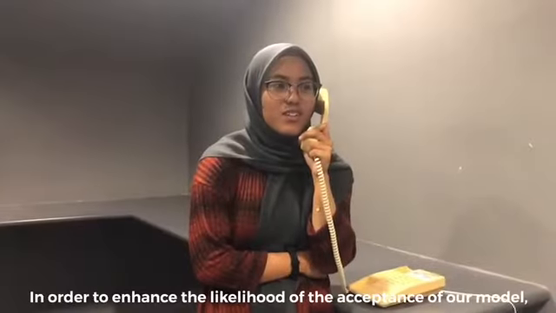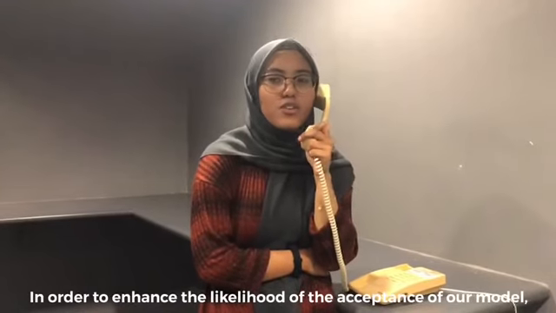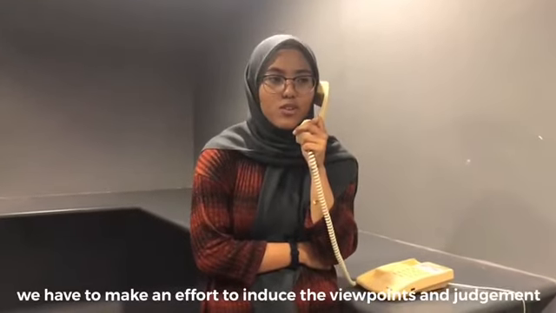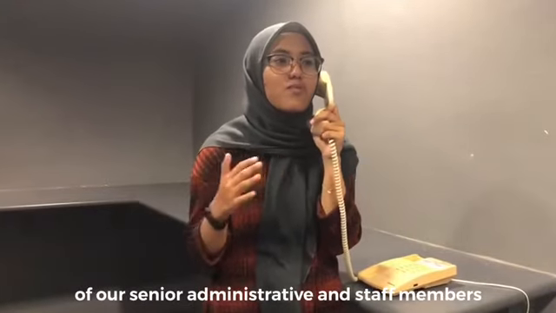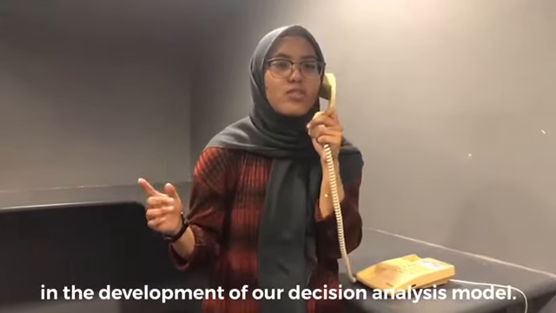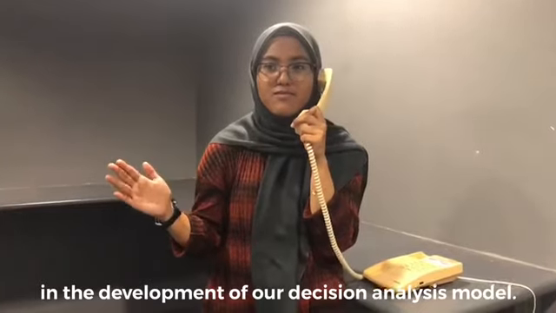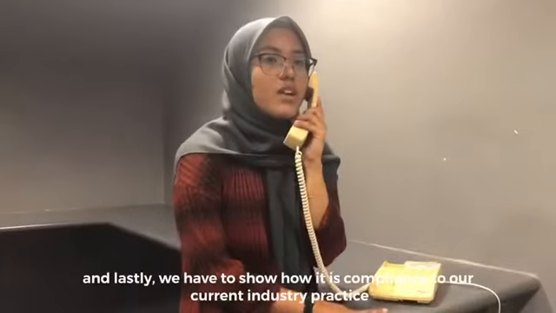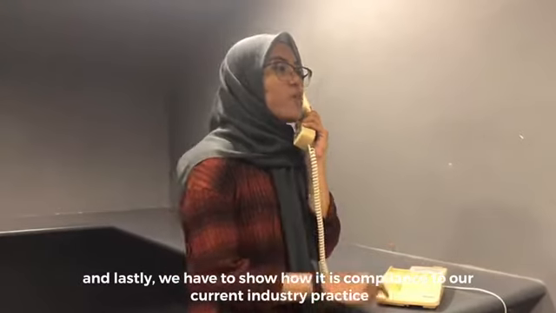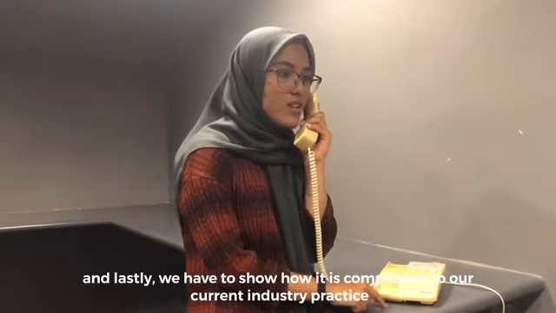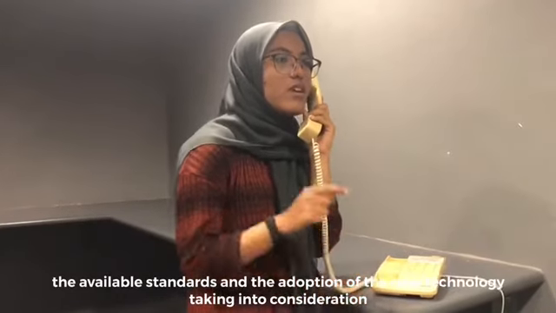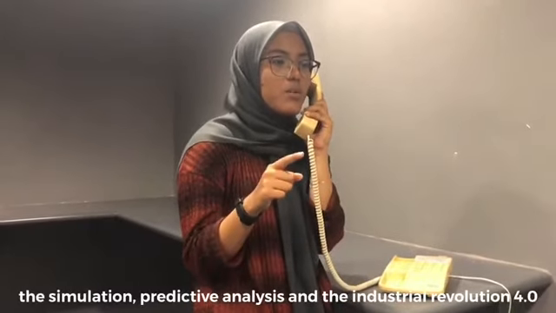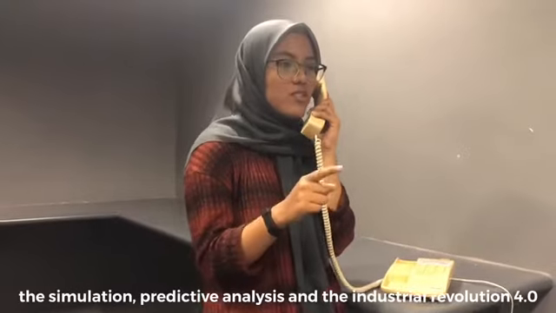In order to enhance the likelihood of acceptance of our model, we have to make an effort to include the viewpoints and judgment of our senior administrative and staff members in the development of our decision analysis model. And lastly, we have to show how it compares to our current industry practice, the available standards, and also the adoption of new technologies, taking into consideration simulation, predictive analysis, and also Industrial Revolution 4.0.